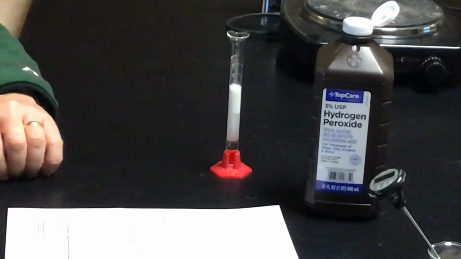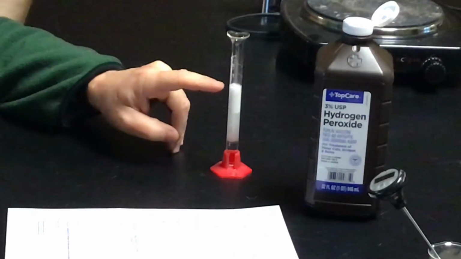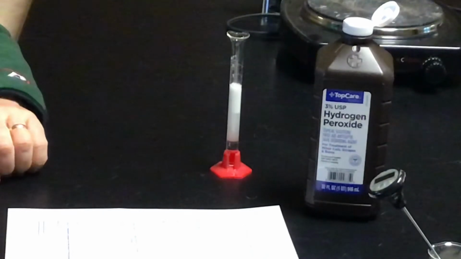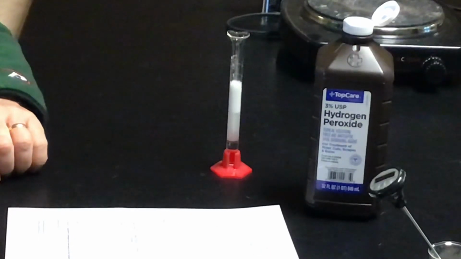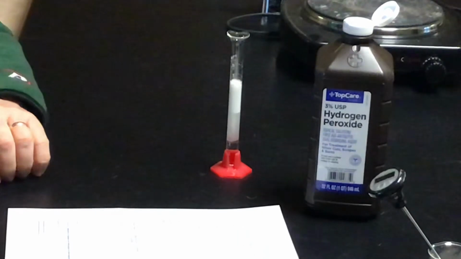All right, and the bubbling we can see is just hitting the 8 milliliter mark, and still rising. This is really some good active yeast. Kudos, Mr. Van Kempen. He mixed a good batch. We're at 8.5.